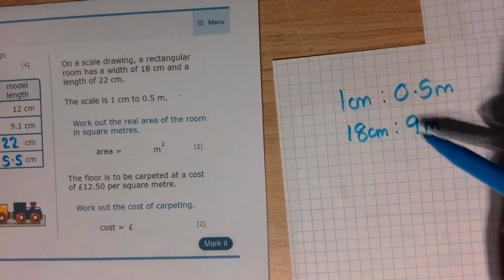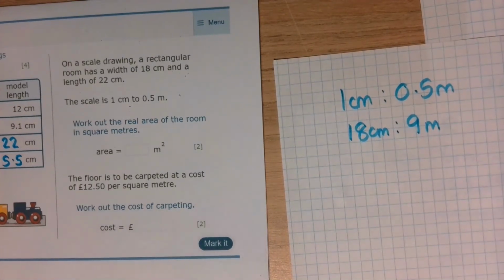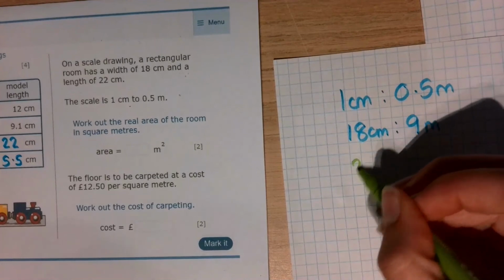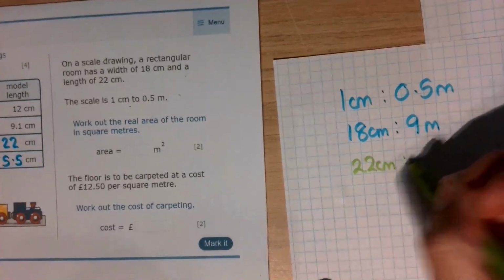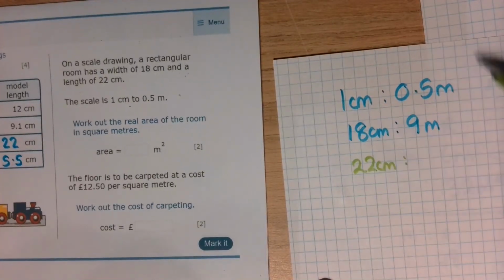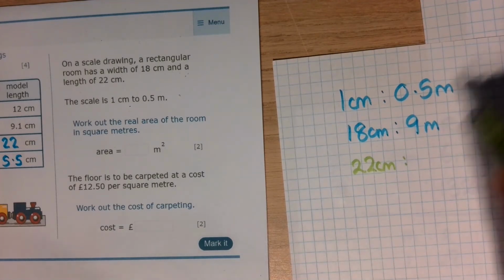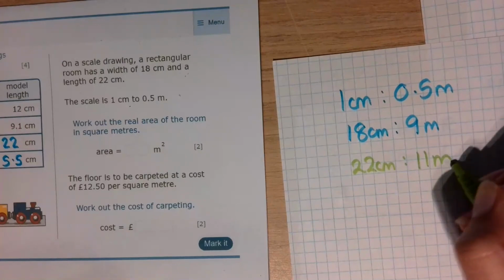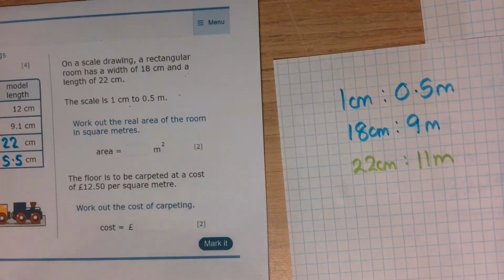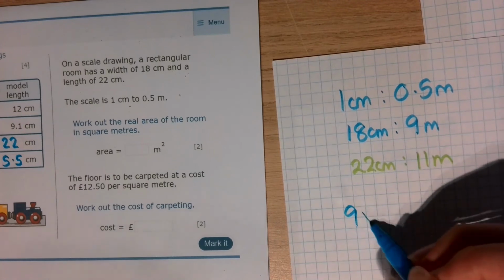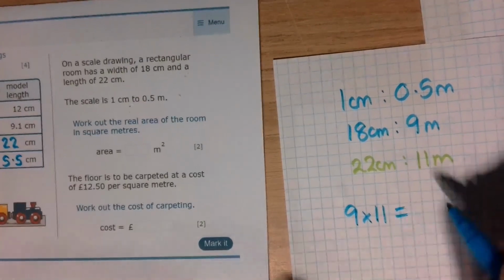And then looking at it with a different length there, 22 centimetres. Oh, I've multiplied by 22. 0.5 multiplied by 22. Multiplying by 0.5 is the same as halving, 11 metres. So what's the real area of the room? It's going to be 9 multiplied by 11. Giving me 99.